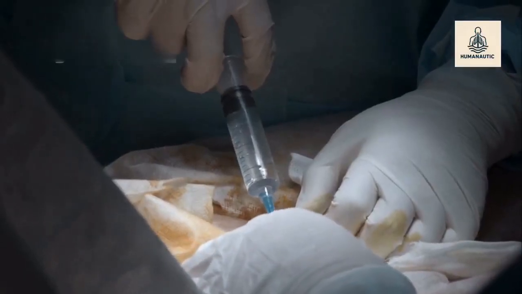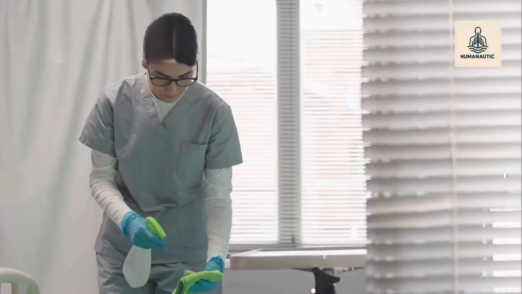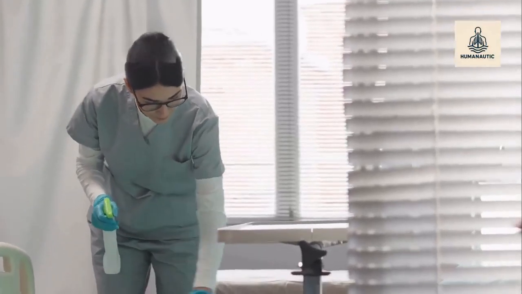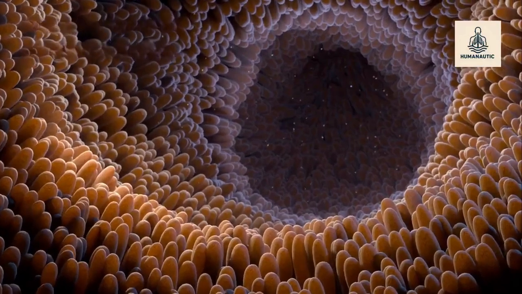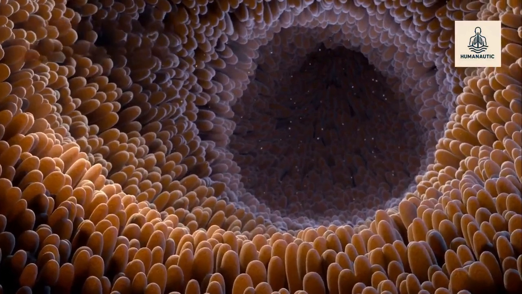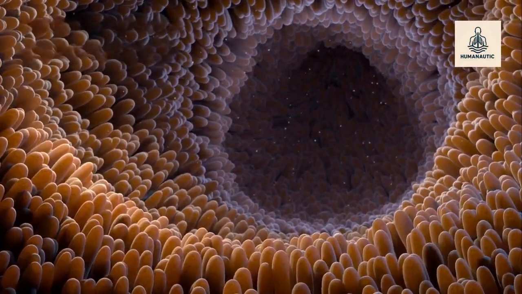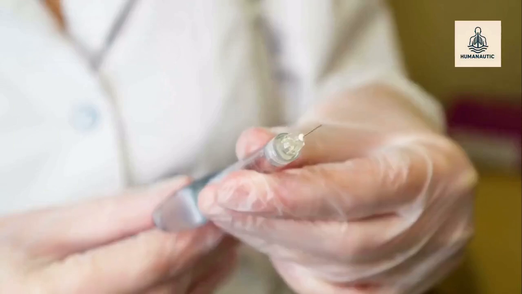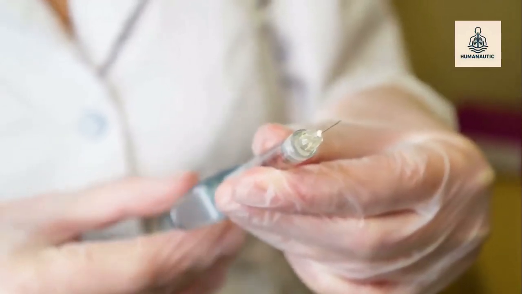Anesthesia and preparation. Clean the area thoroughly and drape it. Infiltrate local anesthesia around the abscess, not into the pus cavity, as pus inactivates lignocaine. Never inject anesthetic into the abscess cavity.